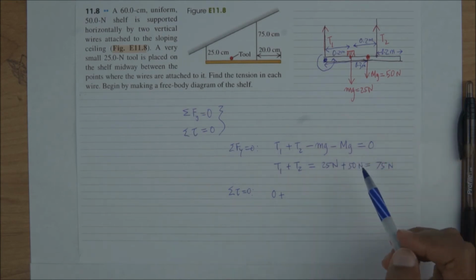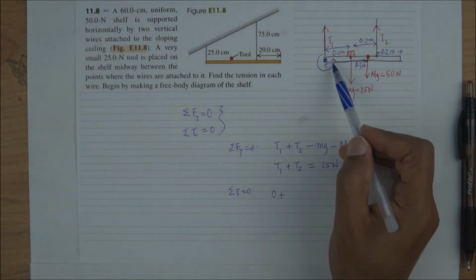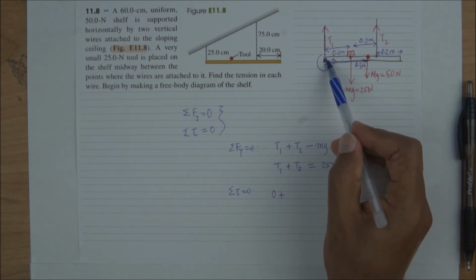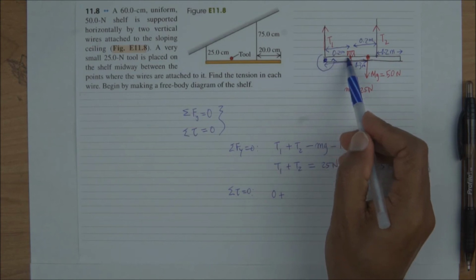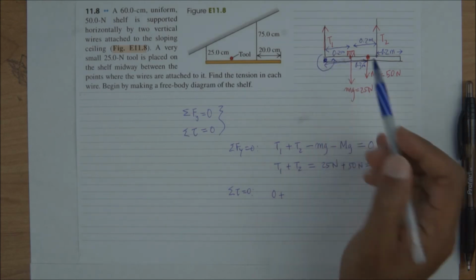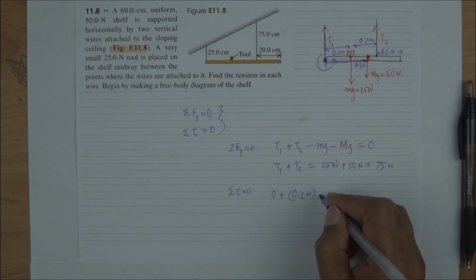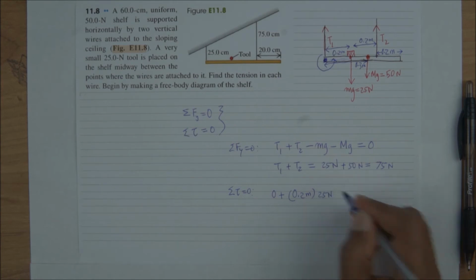Again, torque is R cross F. R is the distance from where the force is being applied to where the axis of rotation is. So it's this distance. So I can just write 0.2 meters times the force, which is 25 Newton.